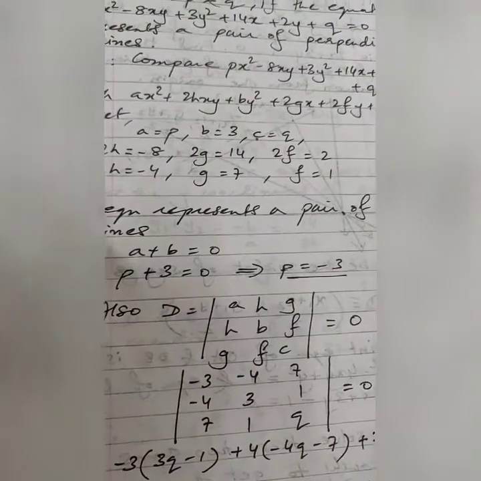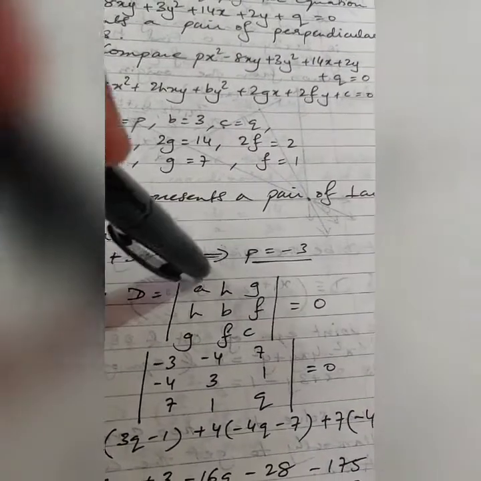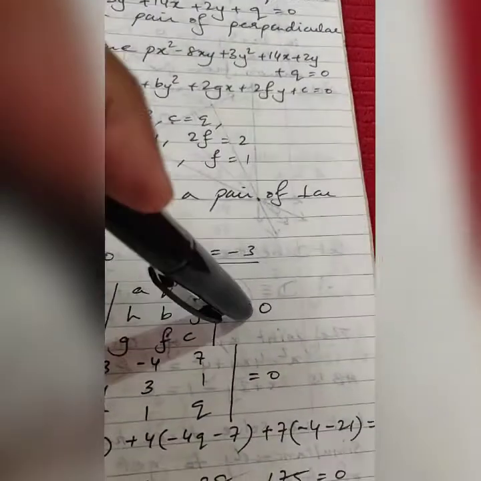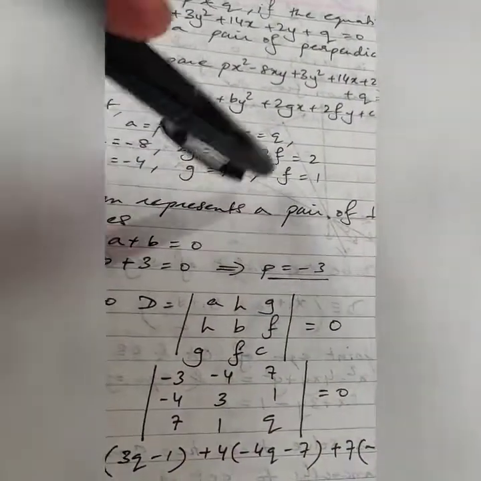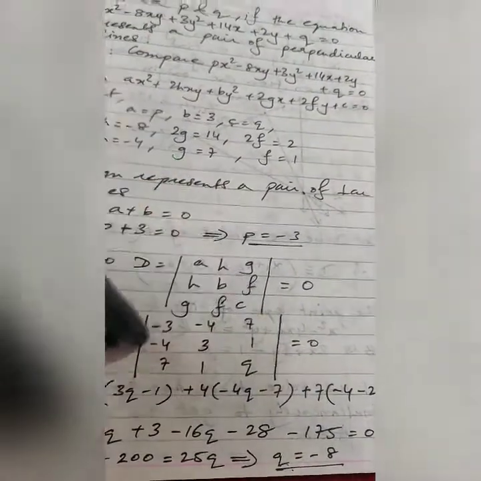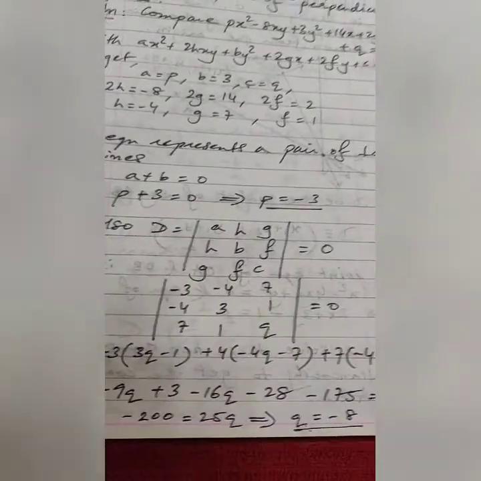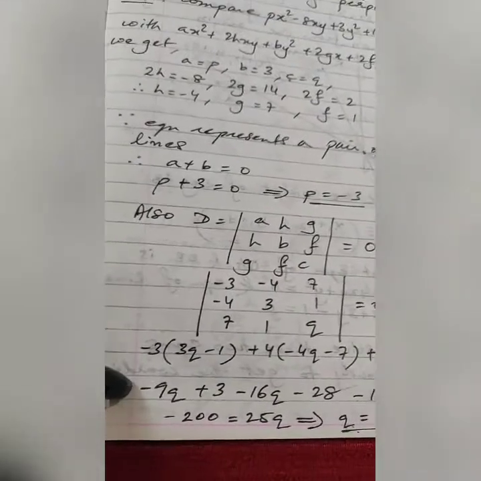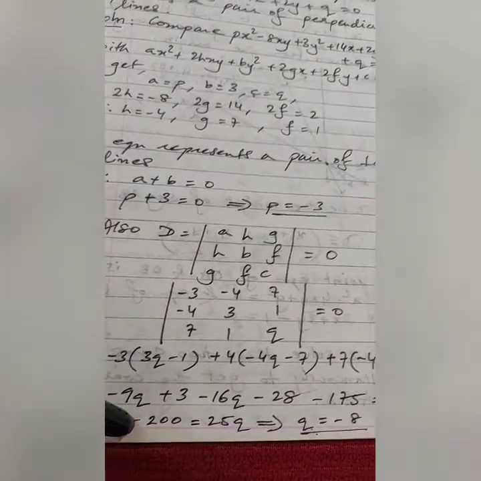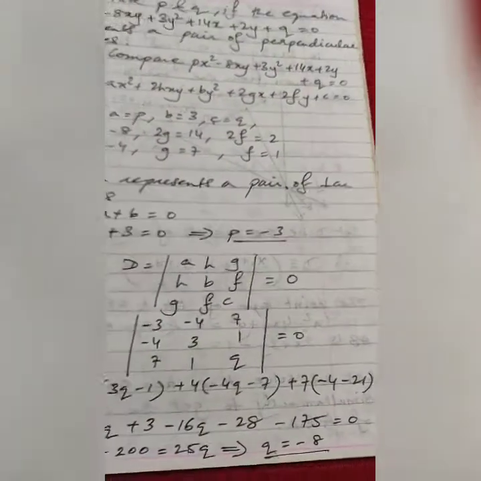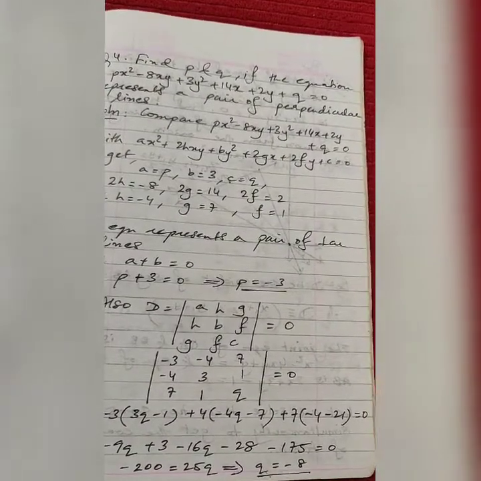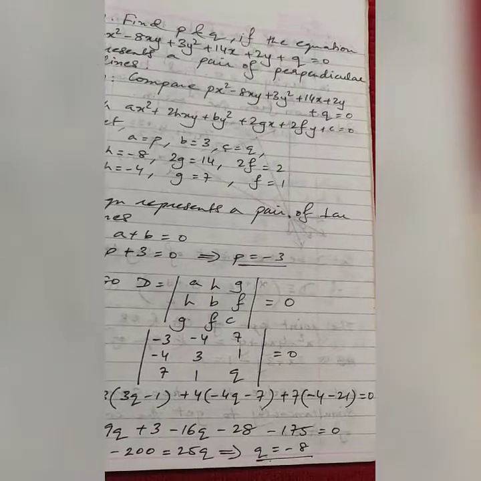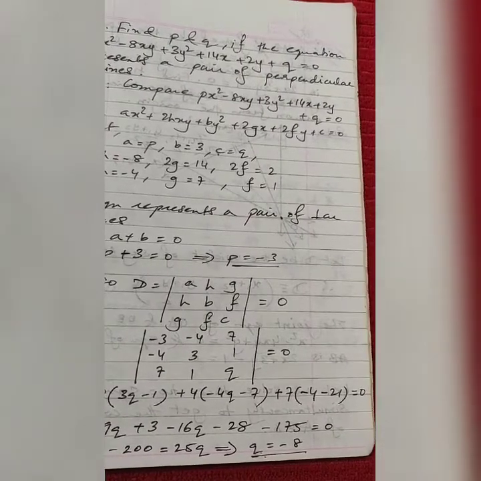Then since it is also representing a pair of lines, you know that this determinant is got to be 0. So we assume the determinant to be 0, we pick up these values and insert them at the relevant places. We solve for q, and once we solve it we just get an equation in q, and that would give you q as minus 8. I'll just hold the video for a couple of seconds so that you can just go through the determinant evaluation.